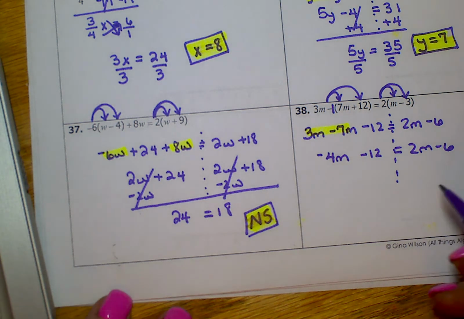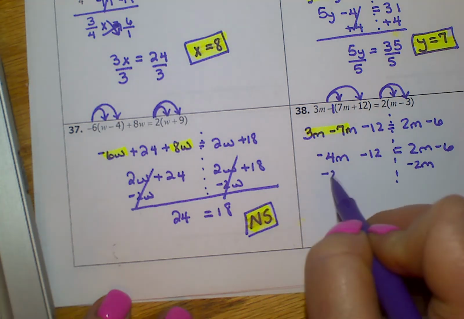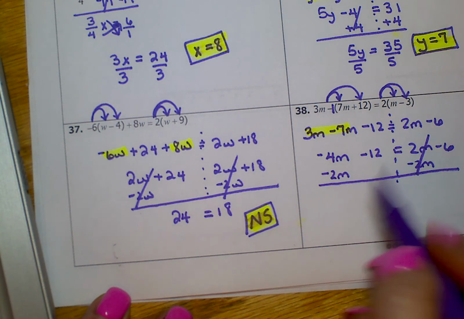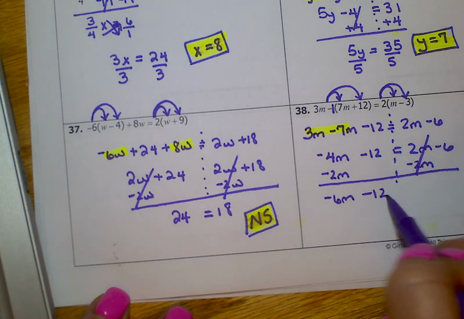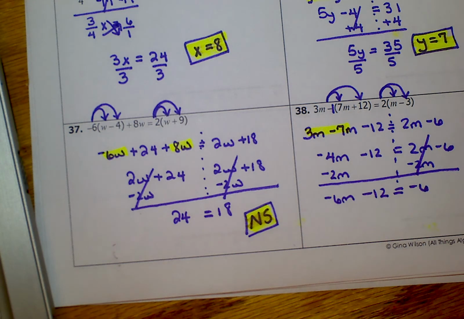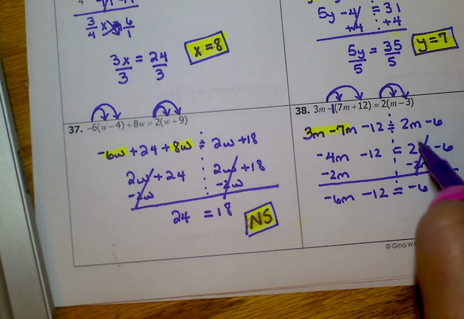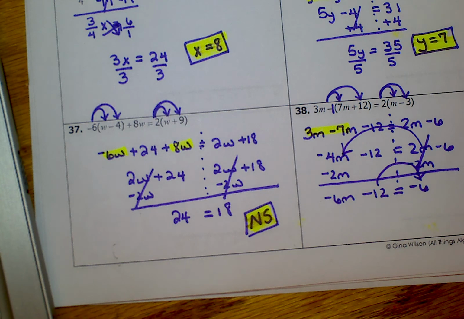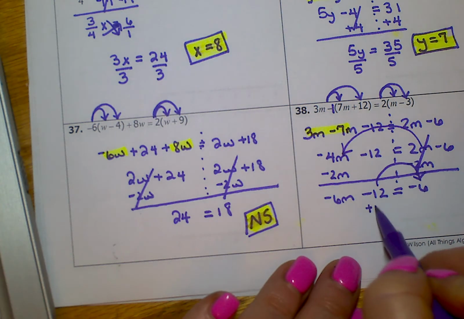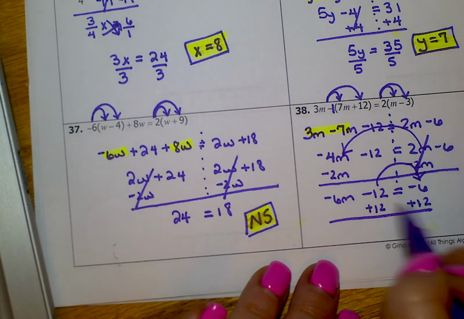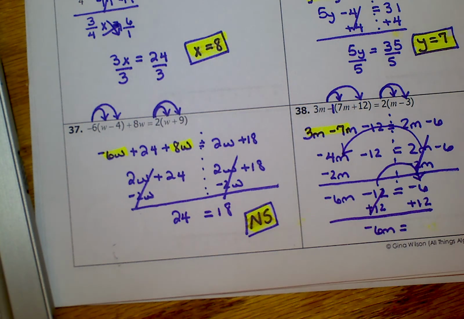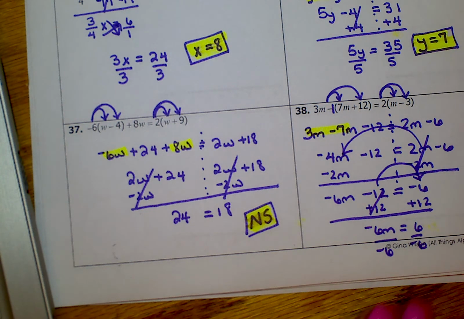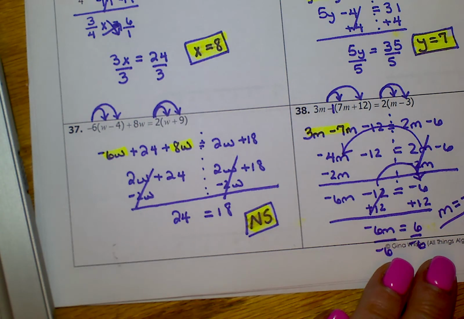Now I'm going to get the m's together, so I'm going to go ahead and subtract the 2. Now a negative plus a negative is going to stay a negative, but a negative times a negative is a positive. Now when you bring the letter to the left, the number has to go to the right. They have to be on opposite sides from each other. So I'm going to add the 12. Negative 6 plus 12 is 6. Divide by negative 6. And m is equal to negative 1.